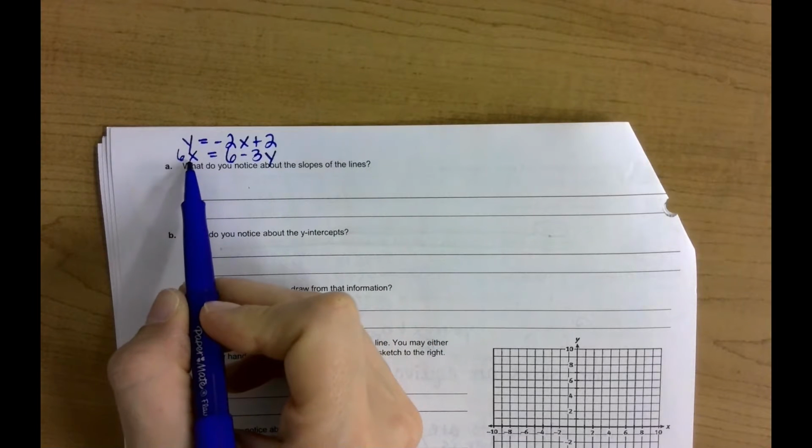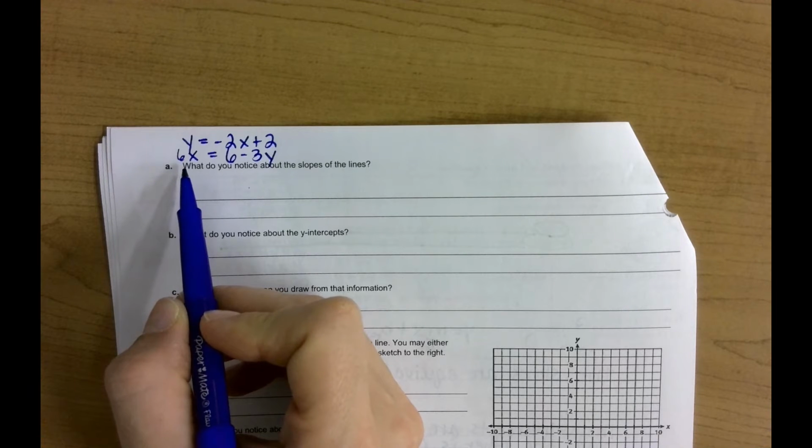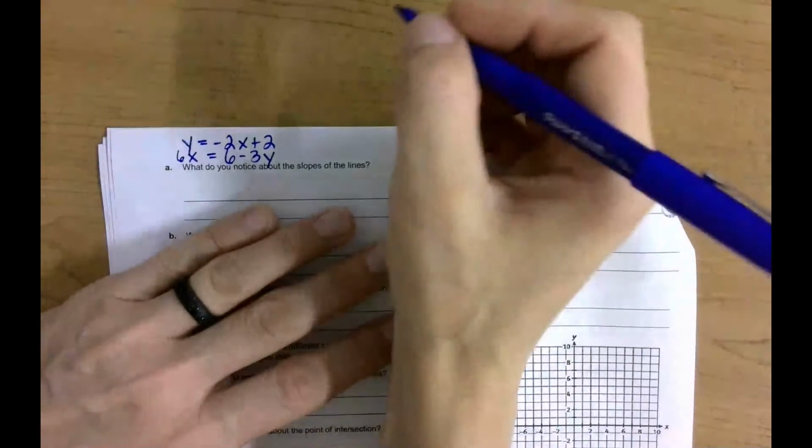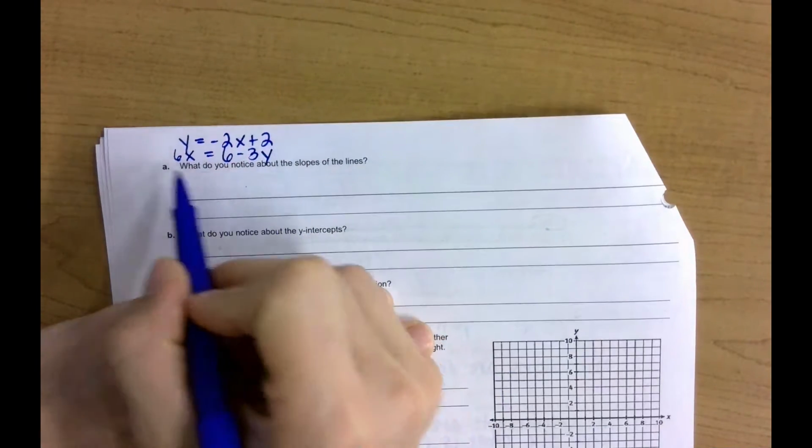All right, so first, what do you notice about the slopes of the lines? Well, before I can even identify the slopes, I'm noticing that my second equation, starting with 6x equals, is not in slope-intercept form. I don't know what the slope is right now, so I need to rearrange that into slope-intercept form. So I need to get the y term by itself on the opposite side.